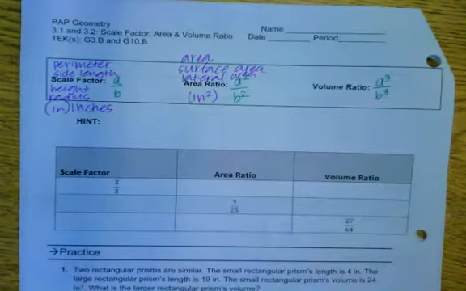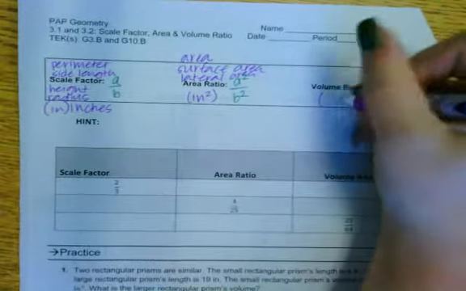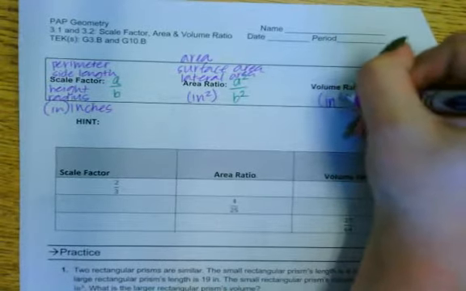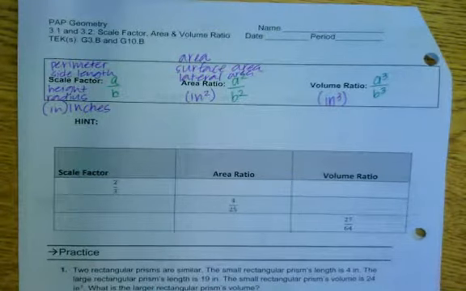Okay, volume is just volume. I don't have any special things for that. But we are in what kind of units? Inches cubed or units cubed. Okay, so let's look at this table.